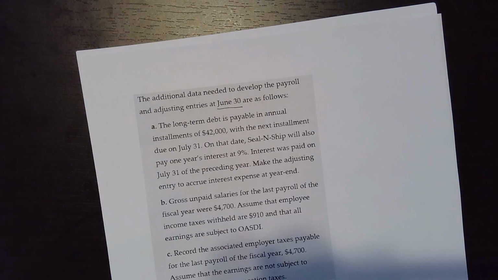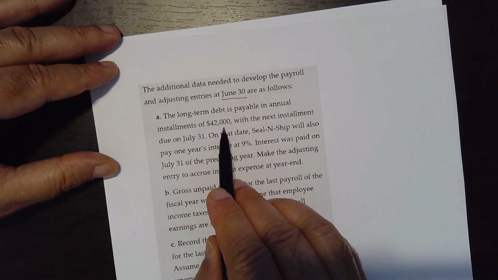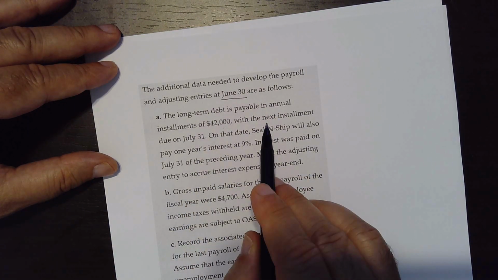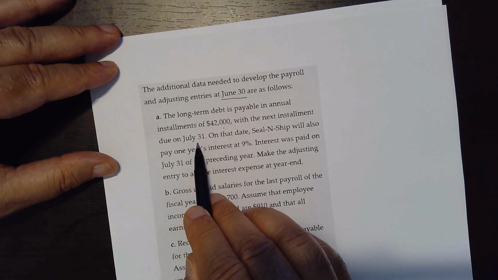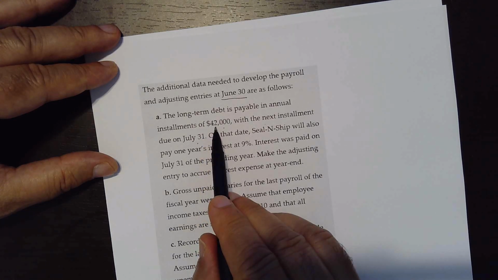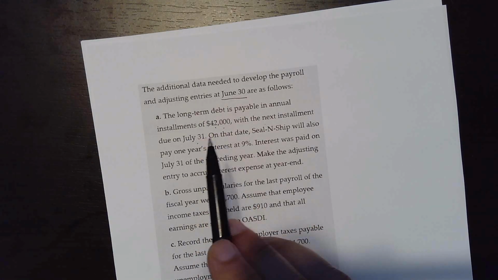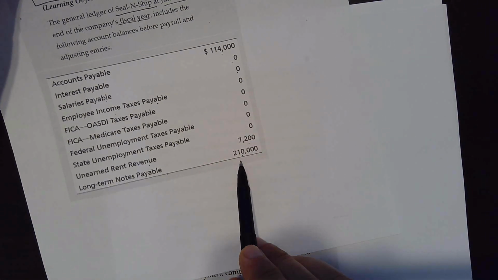Okay. So the long-term debt is payable in annual installments of $42,000, with the next installment due on July 31st. So on July 31st, one month later, you have to pay $42,000, which is an installment of the long-term debt payable that we have talked about over here, $210,000.